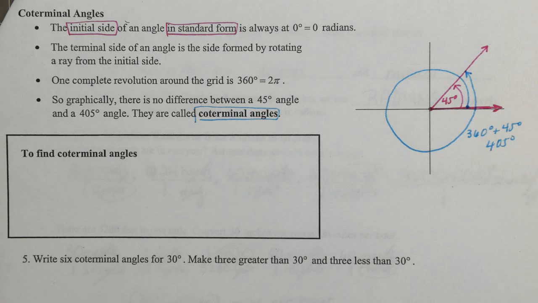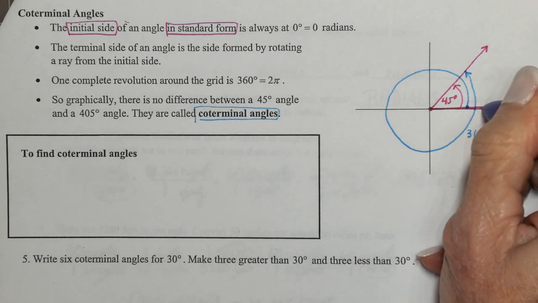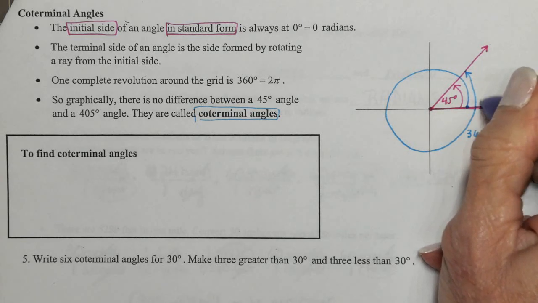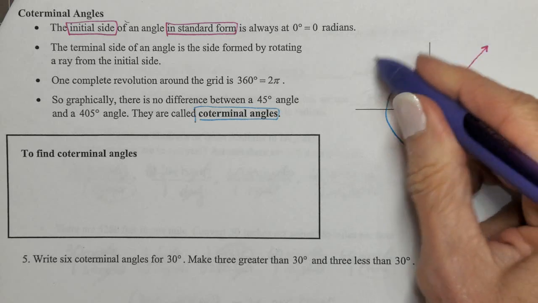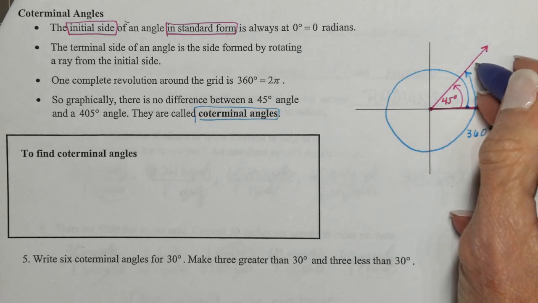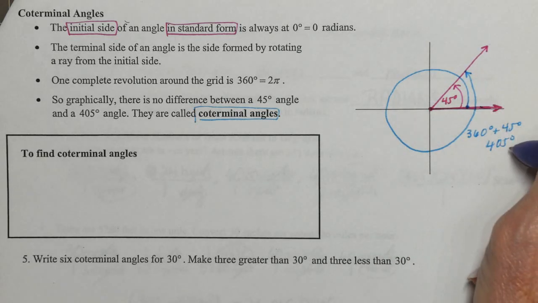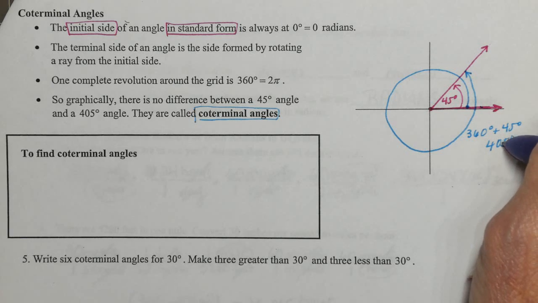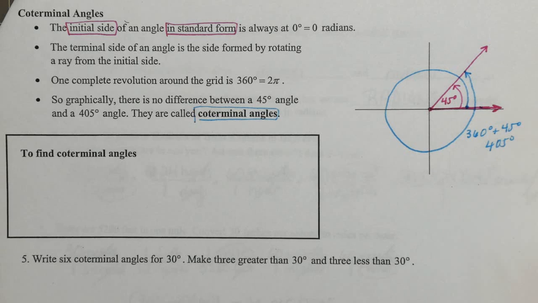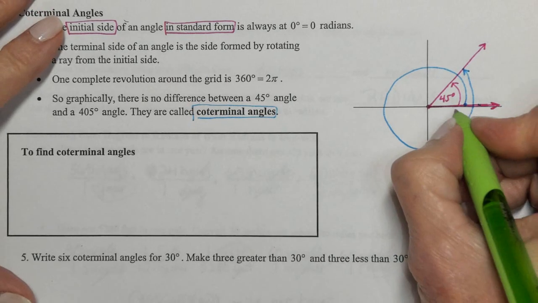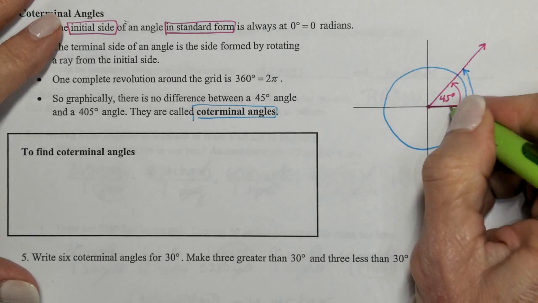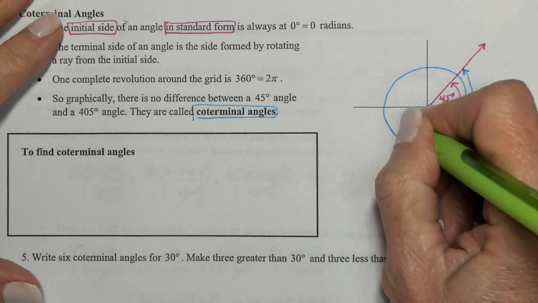We could start at 0 degrees and go around twice and end up back here. So we would take that 405 and add another 360 degrees. That would also be coterminal. Or we could start at the initial side and go backwards.